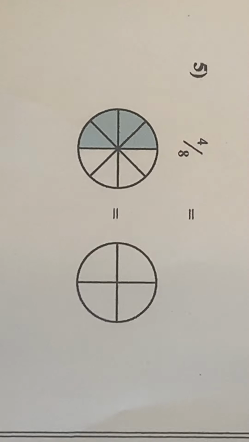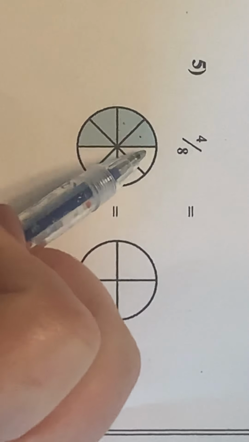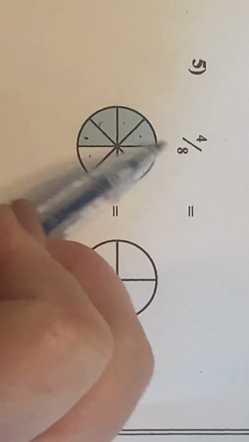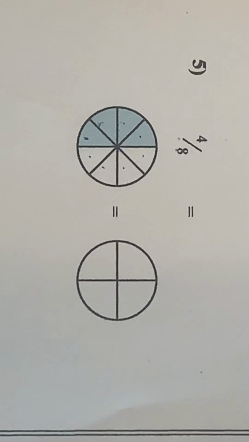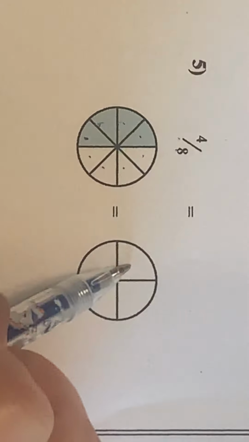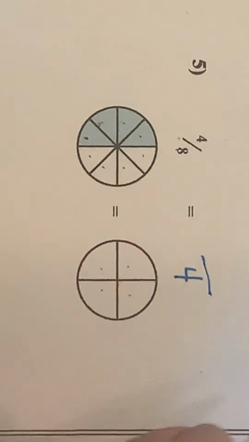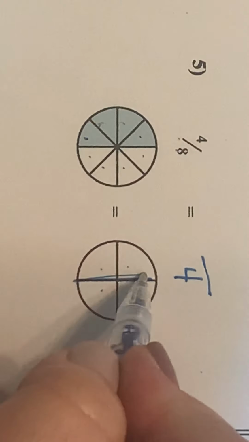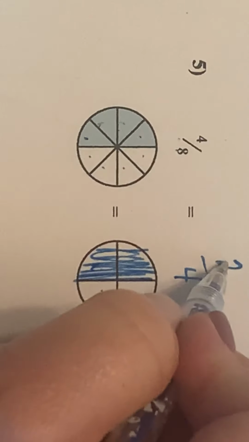4 eighths. Okay, if we have 4 eighths, how many pieces do we have? 1, 2, 3, 4, 5, 6, 7. We have 8 pieces. 4's colored in. That's right. Now, how many pieces do we have here? Yep, 4. Now, we have to color half. So, how many pieces is colored in?